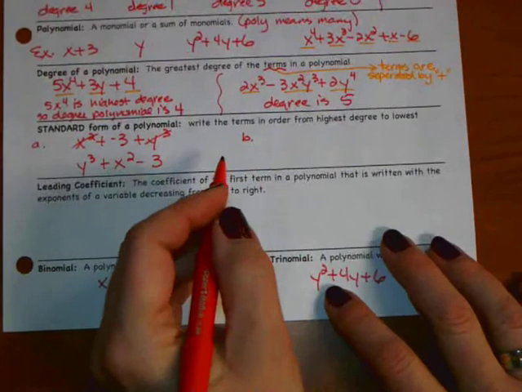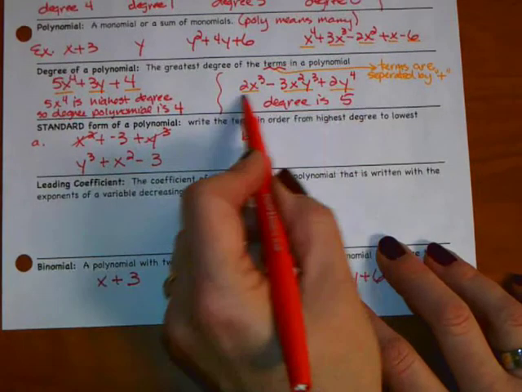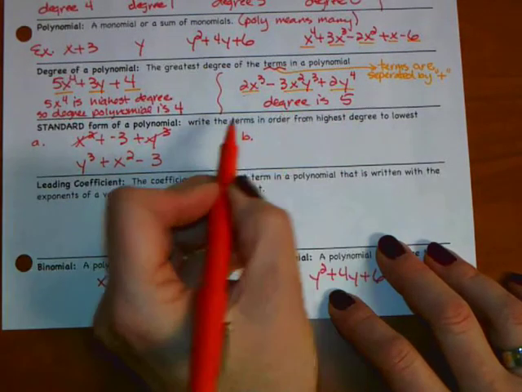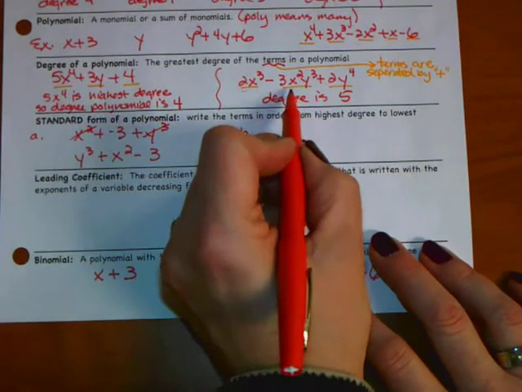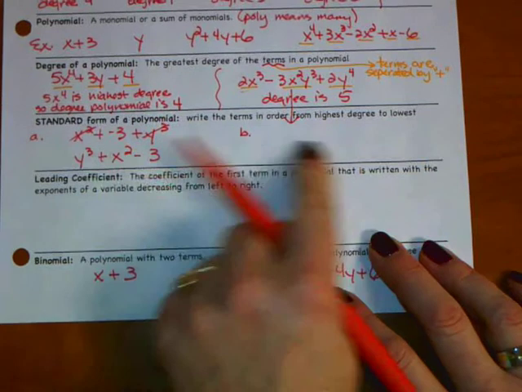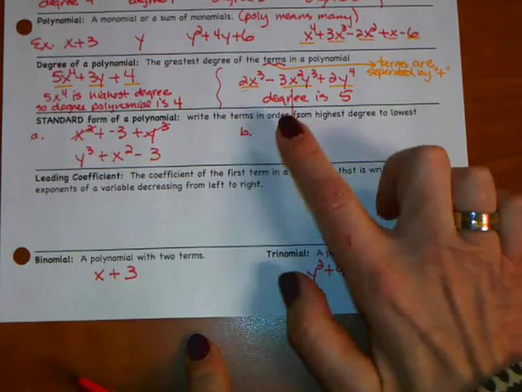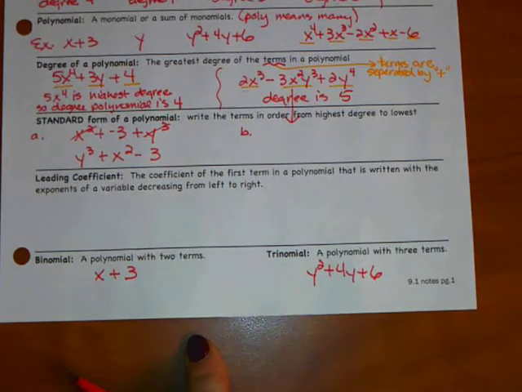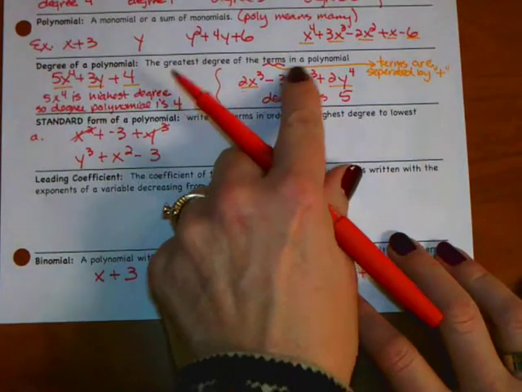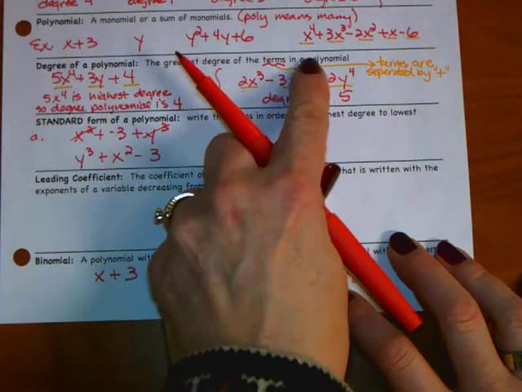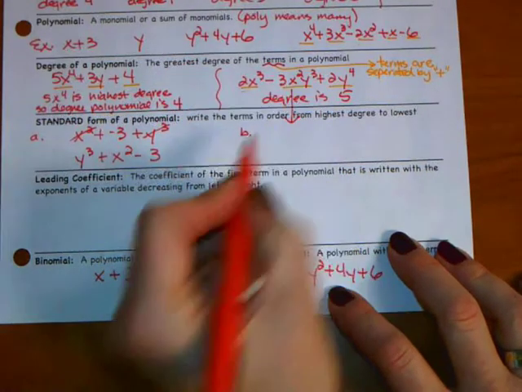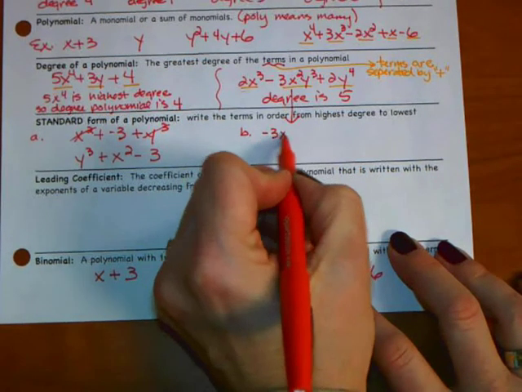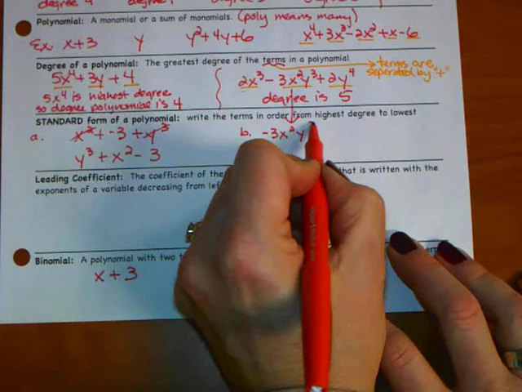Let's do another one. Oh, let's do this one. Let's write this one in standard form. What would be the first term that I would write here if I was writing this polynomial in standard form? Yeah. This has a degree of 5. That's the highest degree. So that's the one that I write first. Negative 3x squared y cubed.